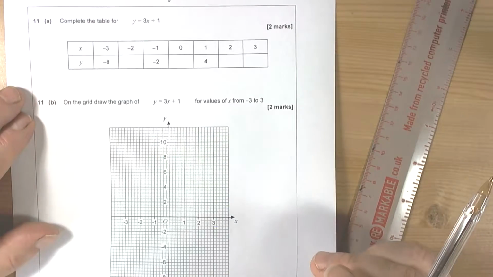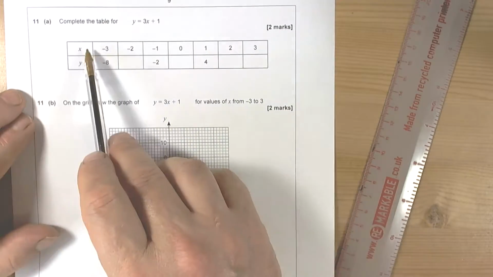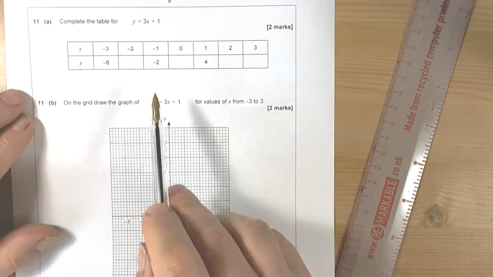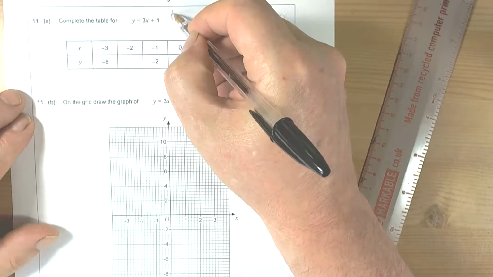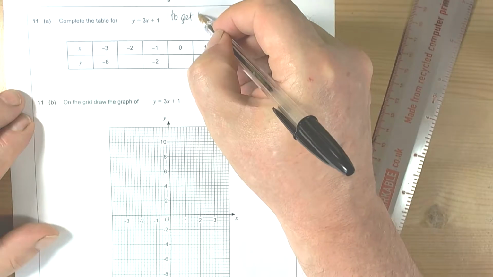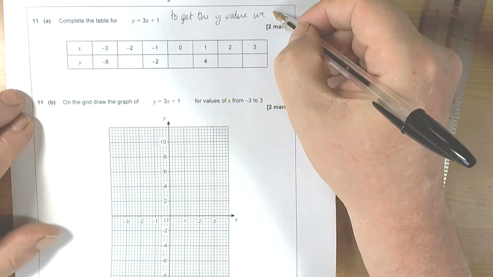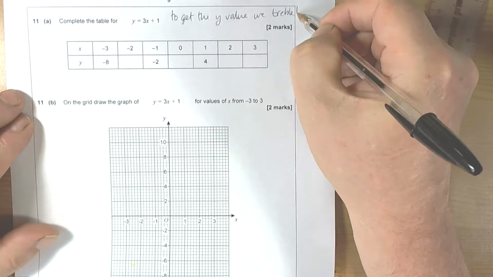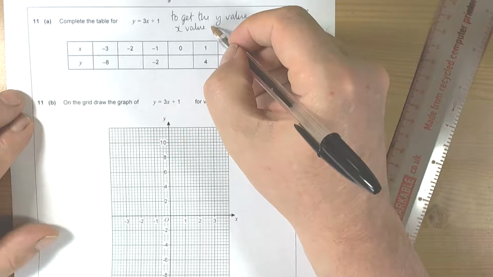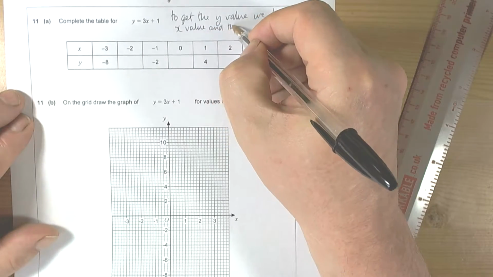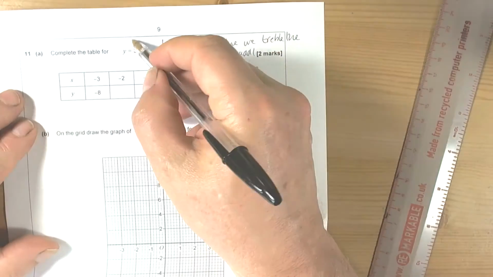Okay, so this question talks about completing a table of results for some coordinates to draw this graph. So we need to remember what this means. It's telling us to get the y value, we treble the x value, so in other words we times by 3 and then add 1. So that's what the rule is telling you.